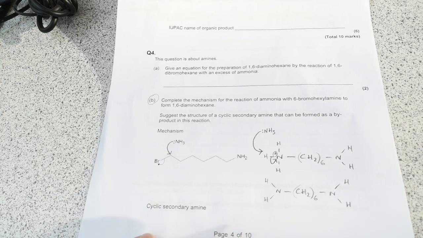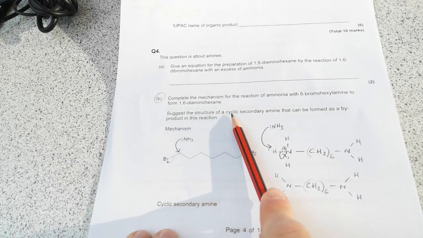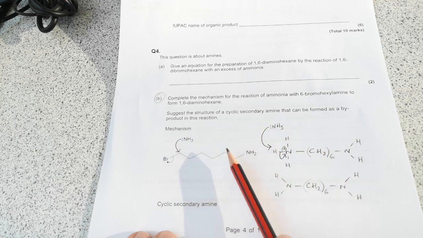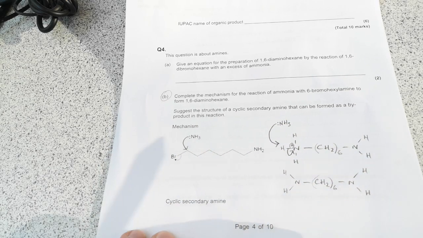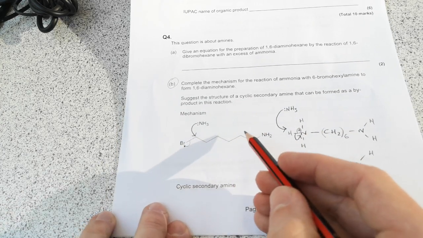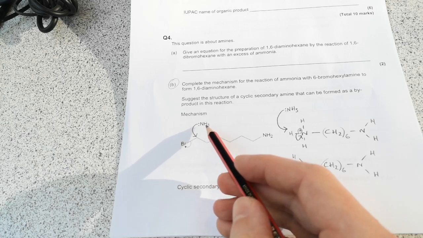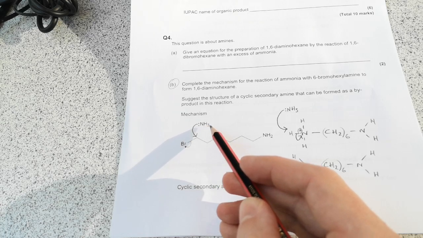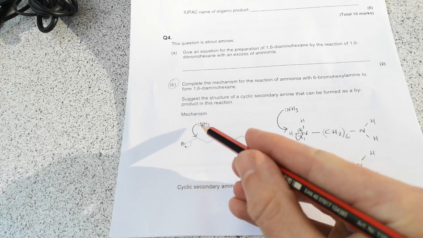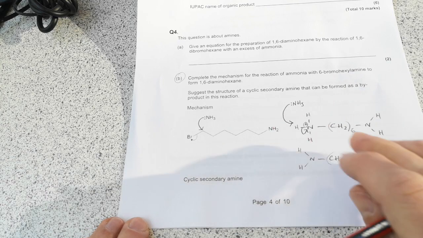Okay, then another part of this question suggests the structure of a cyclic secondary amine that can be formed as a byproduct in this reaction. So in the original mechanism, which they gave to us to do, we've got the carbon being attacked by this NH3, which is effectively an attacking species. It's an attacking nucleophile, right? But what could potentially happen is this.